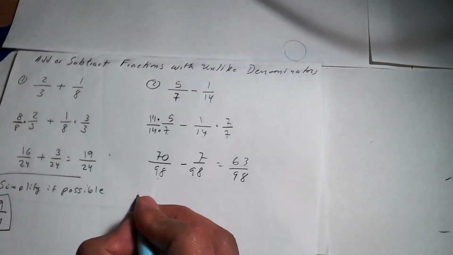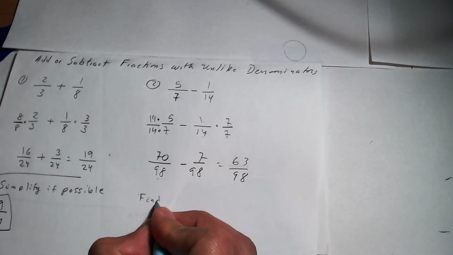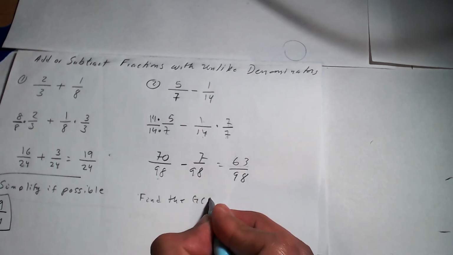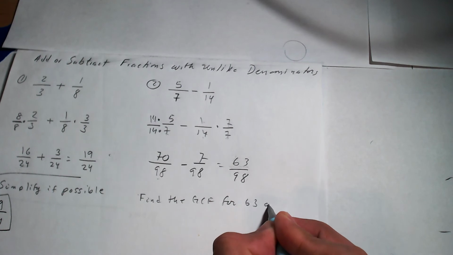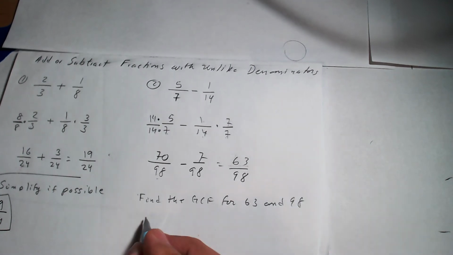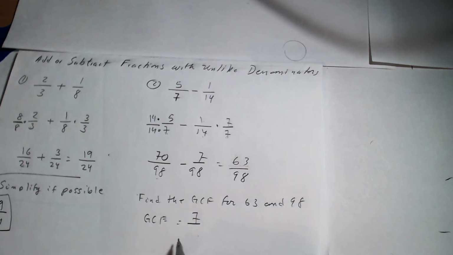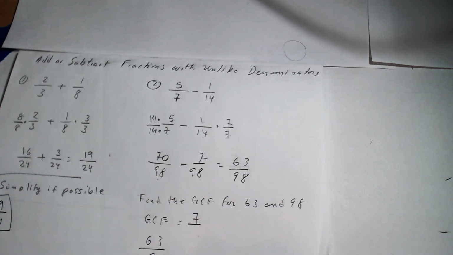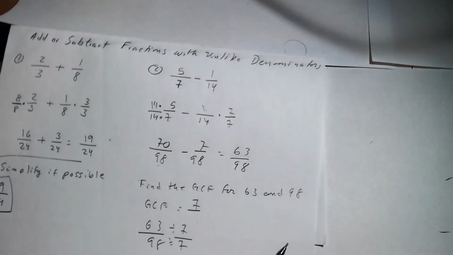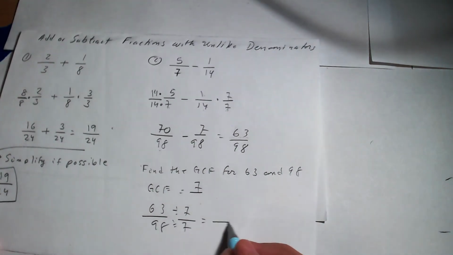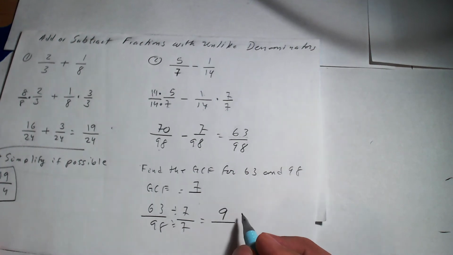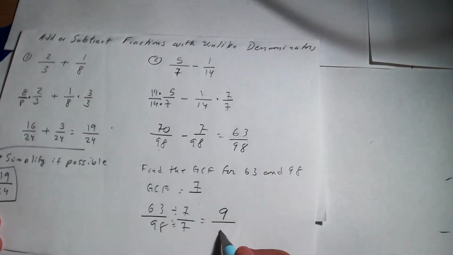So then I've got to find the GCF for 63 and 98, which is going to be 7. So then I go ahead and reduce this fraction by 7 over 7. So that is going to give me 9 over 14. So then this will be my answer there.